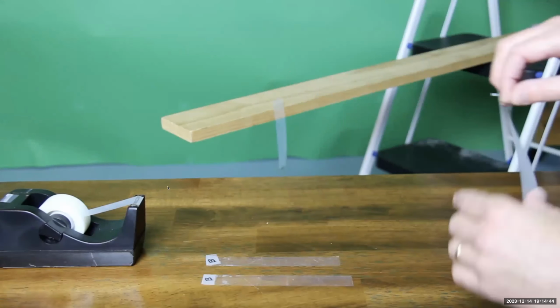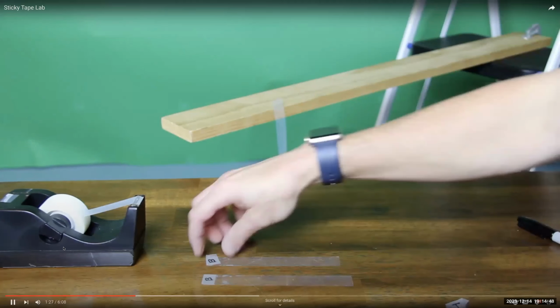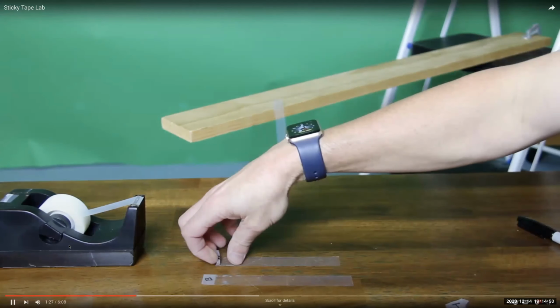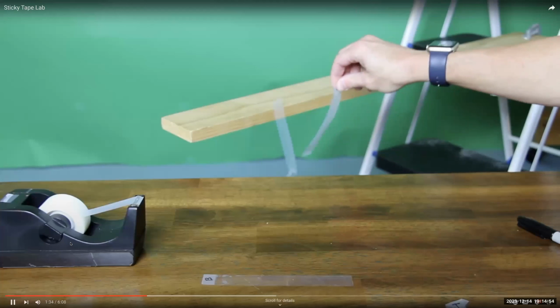Now we'll take a bottom tape and we'll try to get it close to that top tape. Let's see what happens. So bottom tape, and the bottom tape, when I get it close to the top tape, you'll notice that they do attract each other.